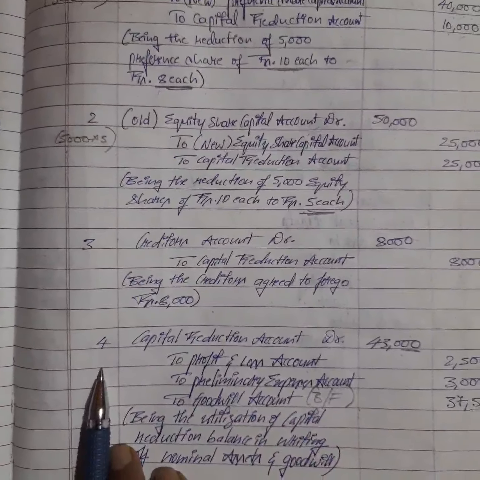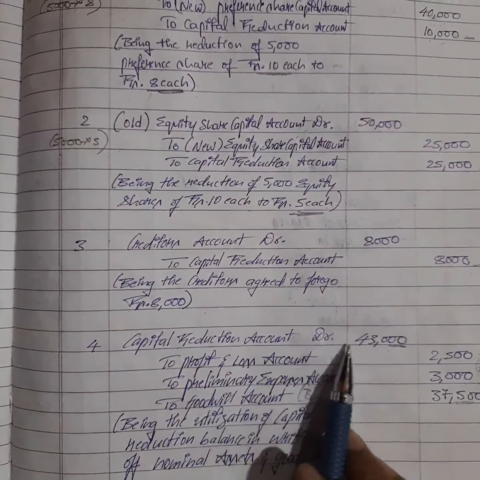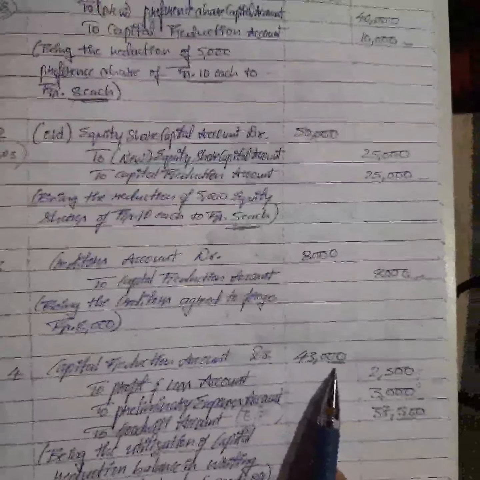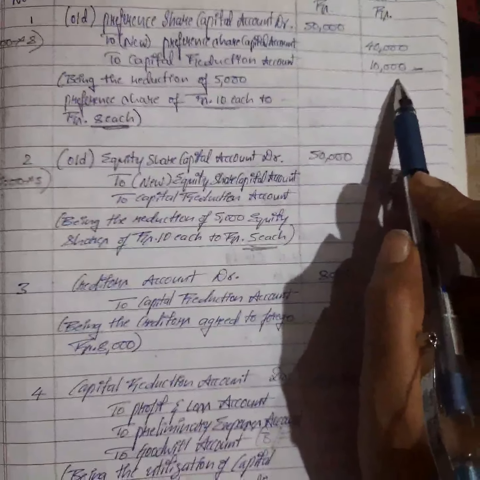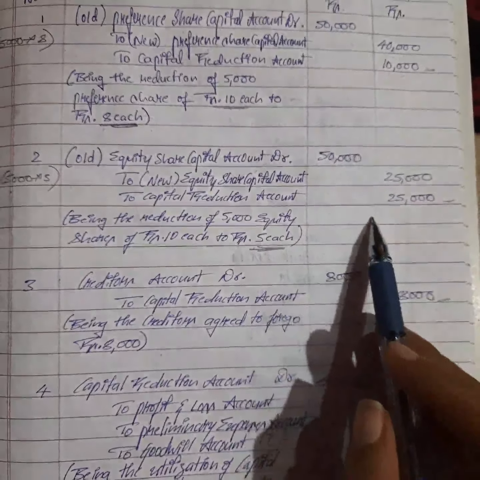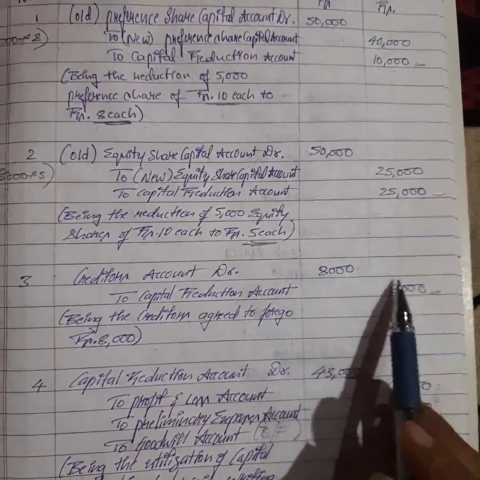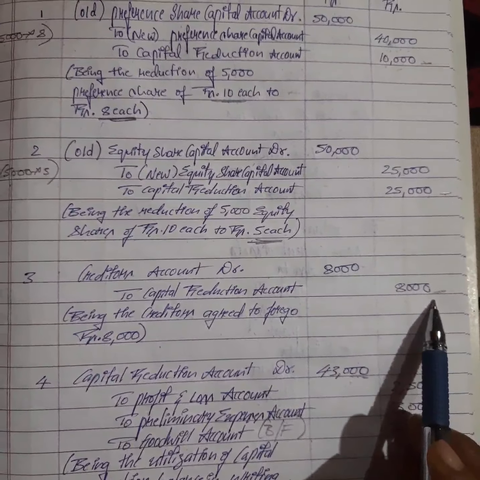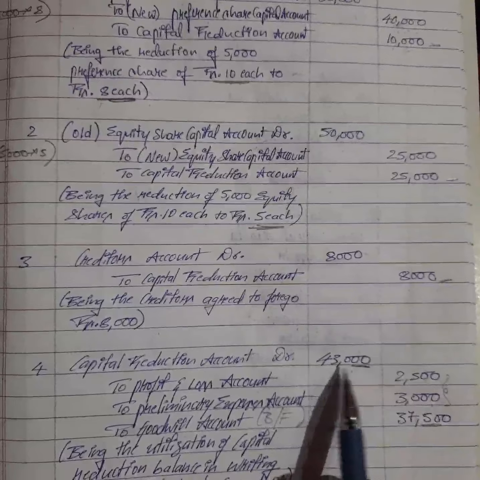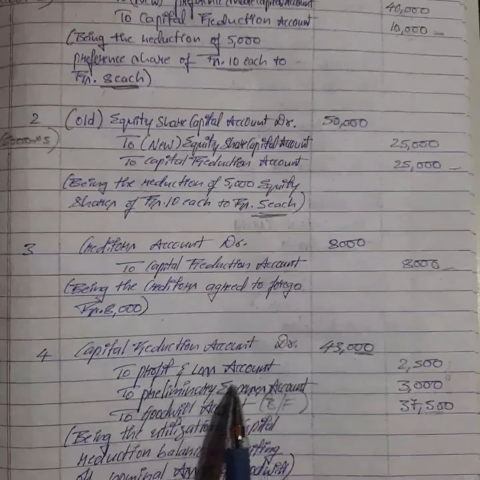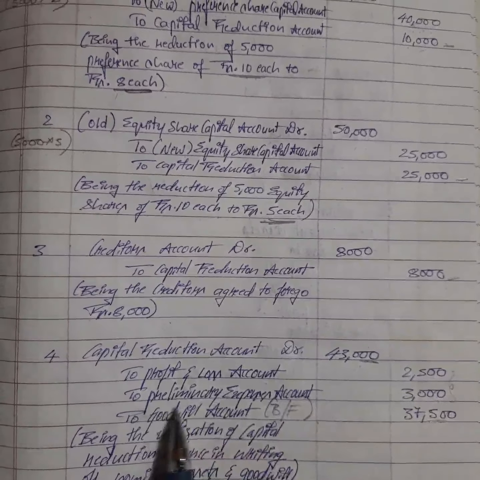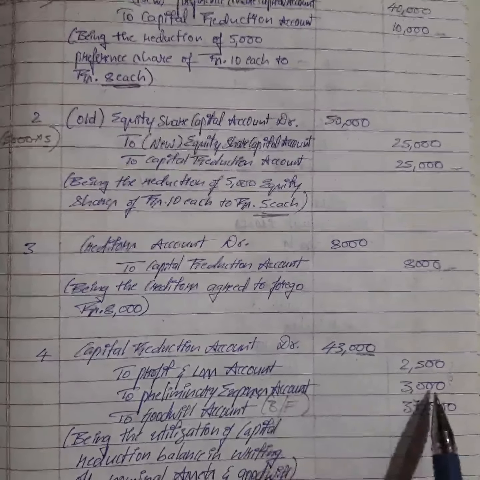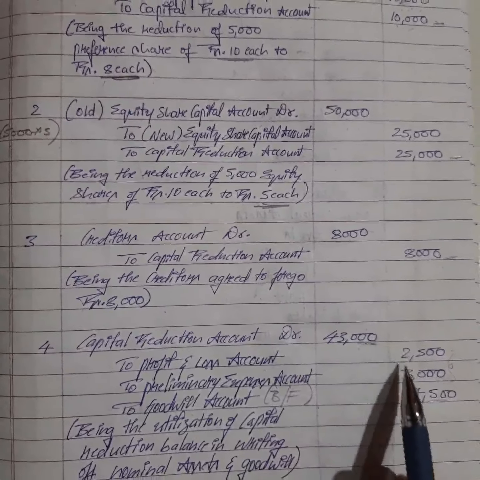Next, you will be making an entry of capital reduction account debit 43,000. This amount came from first entry capital reduction account 10,000, in second entry 25,000, and in third entry 8,000. If you are totaling, you will be getting 43,000. To profit and loss account, in the credit side you will be mentioning 2,500. To preliminary expenses account 3,000. This will be a part of nominal asset as mentioned in the problem.